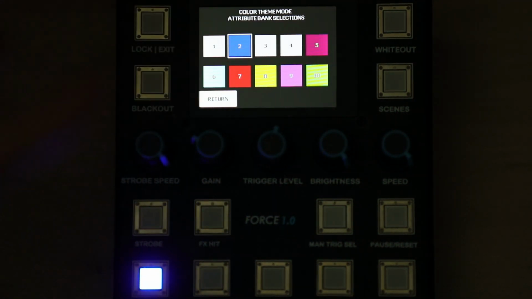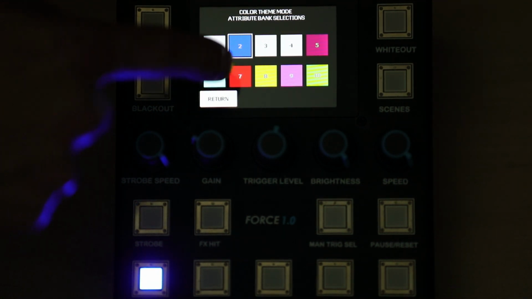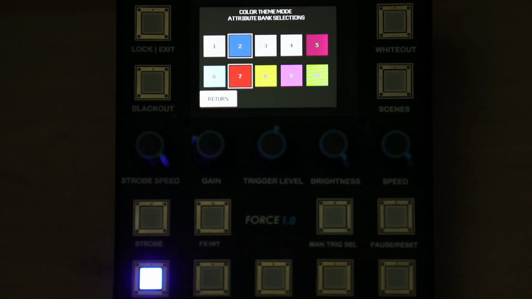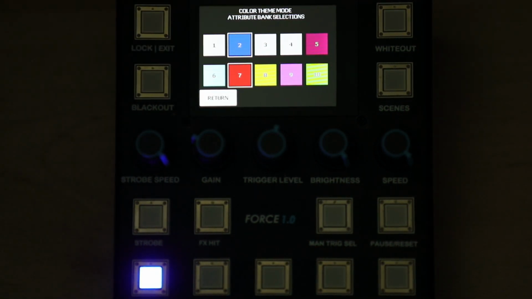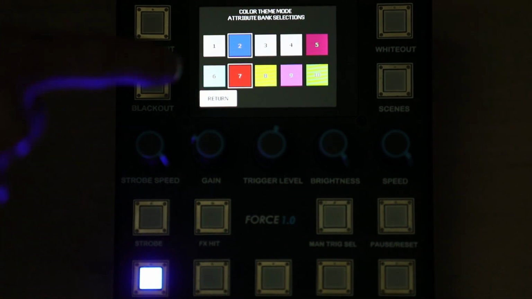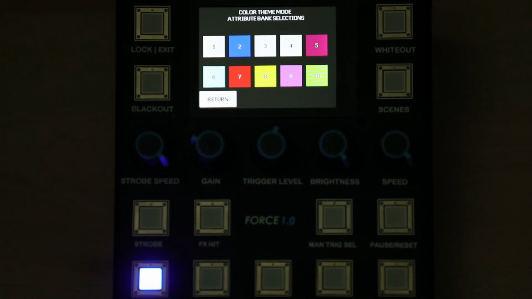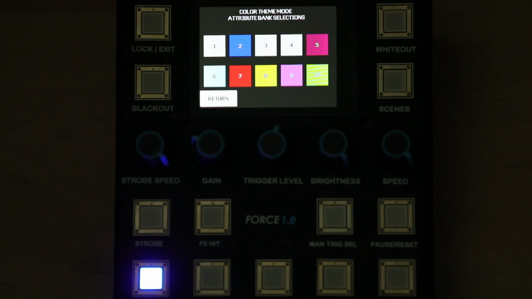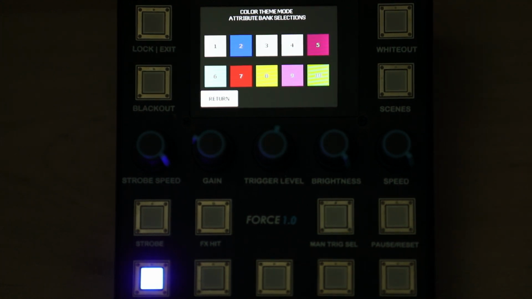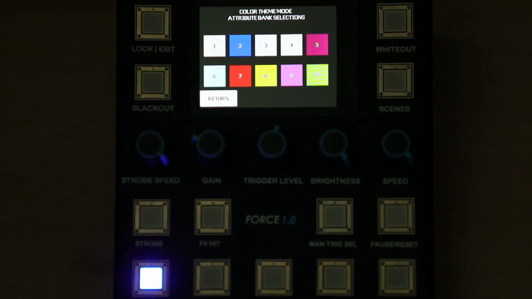Once you select one attribute bank or multiple, it'll immediately override any internal decision-making process the effects engine is going through related to color generation. The effects engine will only utilize the colors that you select here, if any are selected. Once you deselect all colors here, it'll immediately trigger the effects engine to start generating its own decision-making regarding color mixing again. Now, by default, no attribute banks will be selected in color theme mode.